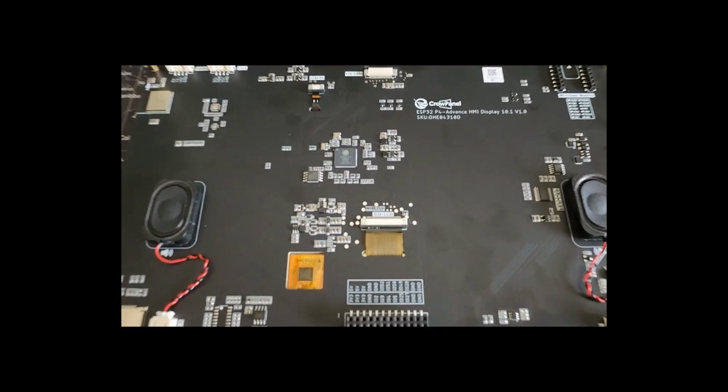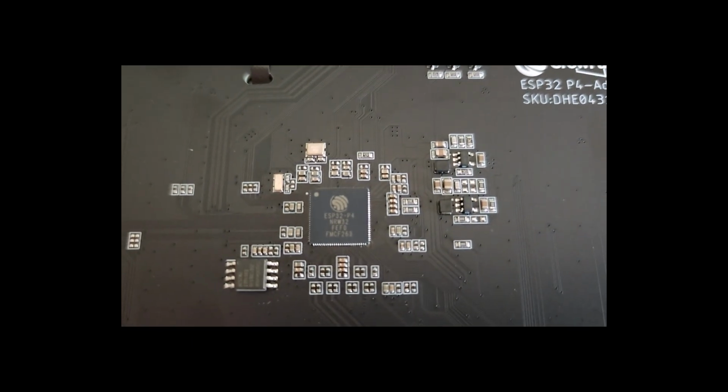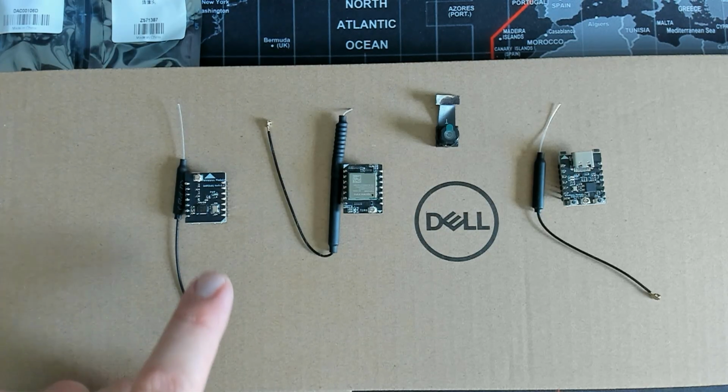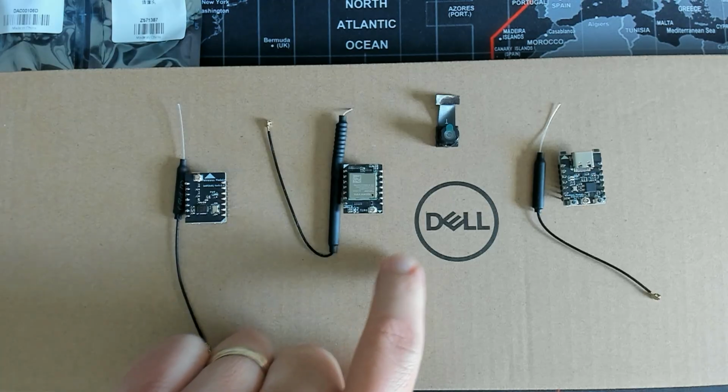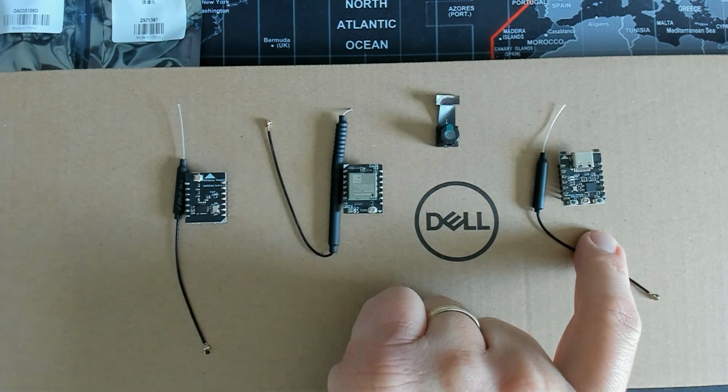Overall, I'm really impressed with this display, and I think it's a great platform for ESP32-P4 projects. It also came with some extra modules that I'll be checking out in future videos, so there's definitely going to be more coming soon.